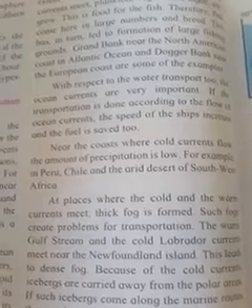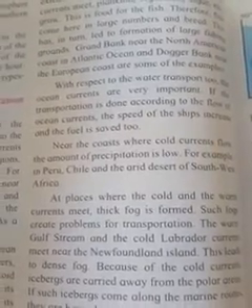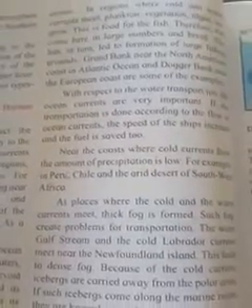With respect to water transport, ocean currents are very important. If the transportation is done according to the flow of ocean currents, the speed of the ship increases and fuel is saved too. That means in transportation, ocean currents are very important.